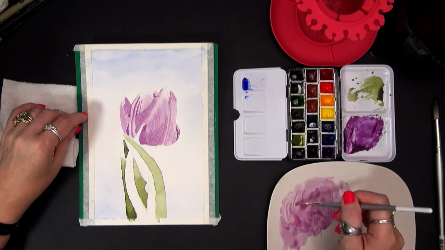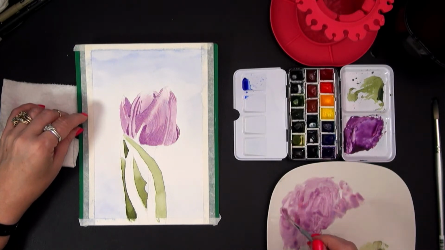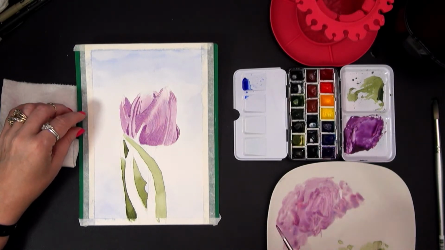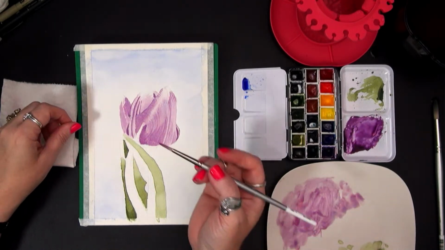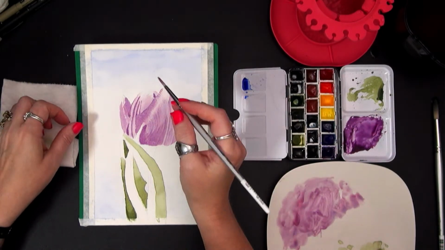Like, we don't have a lot of chat today. I don't know if everybody's just mesmerized. It's been a while since we've actually painted something specific like this.